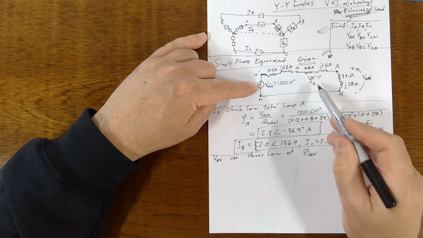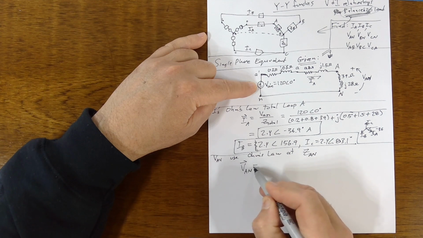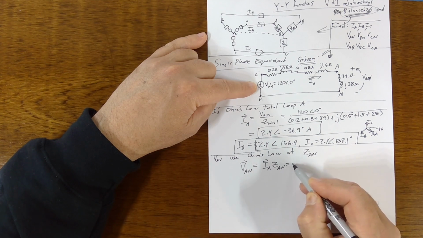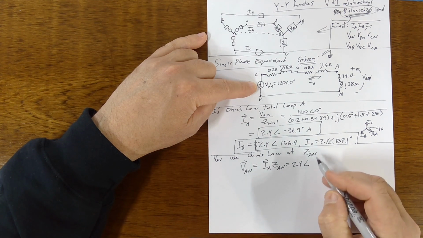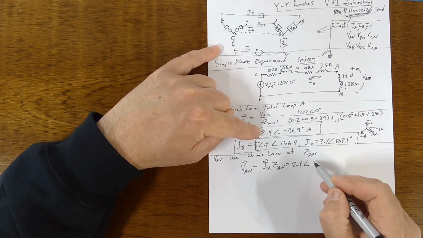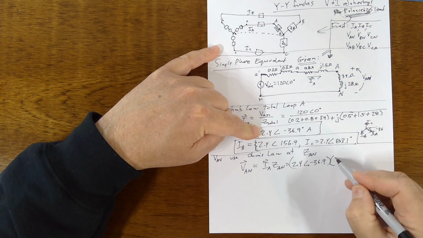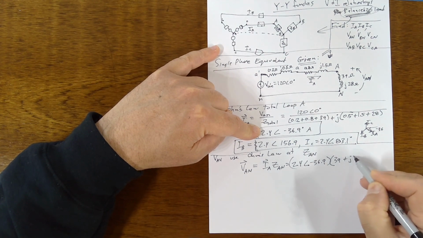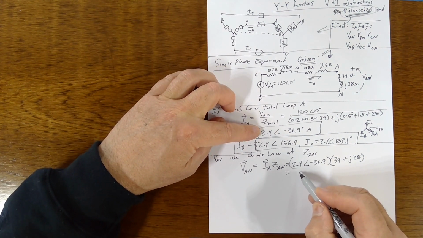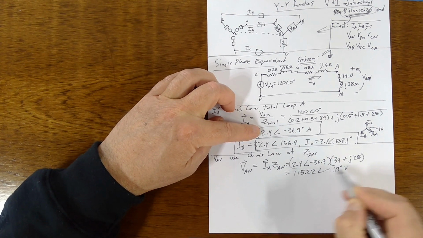Just use this because we got I. So V sub an by Ohm's law is I sub A times Z sub an. So it's 2.4 angle minus 36.9 times this impedance over here, which I have in polar, 39 plus j28. The answer is 115.22 angle minus 1.19 degrees volts.